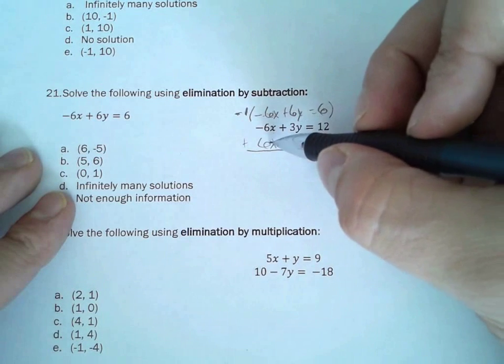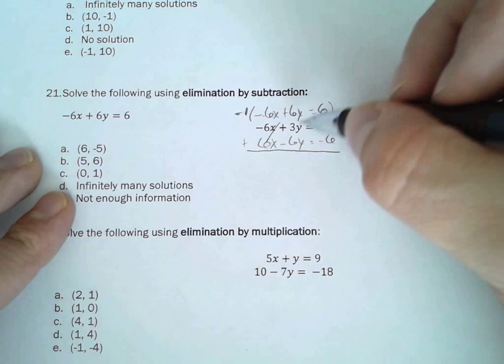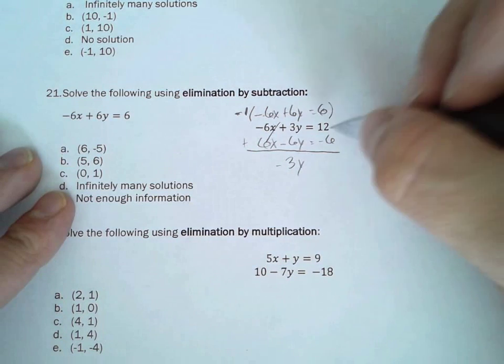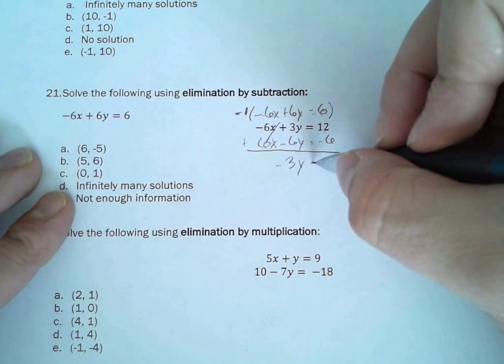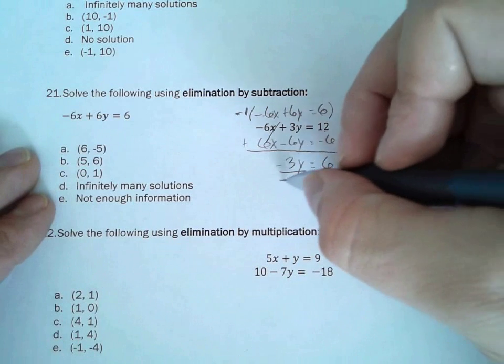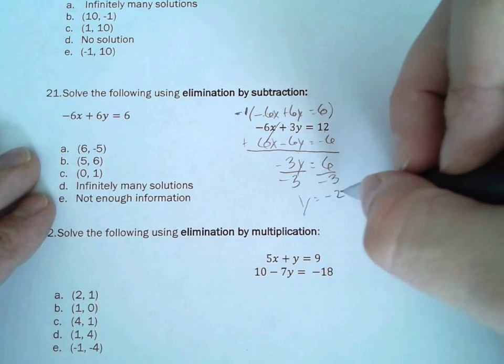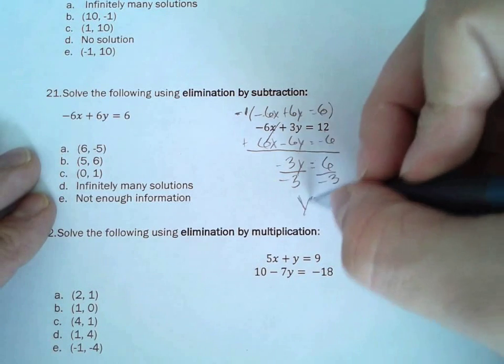So negative 6x and 6x go away. Positive 3y plus negative 6y is negative 3y. And 12 plus negative 6 is 6. Divide by negative 3, divide by negative 3. Y equals negative 2. Okay.